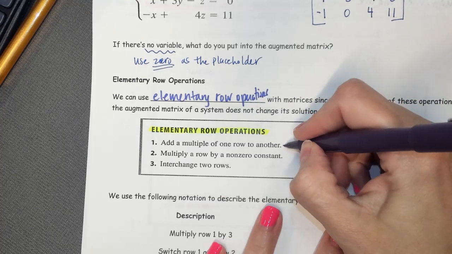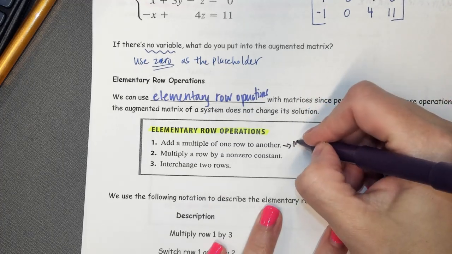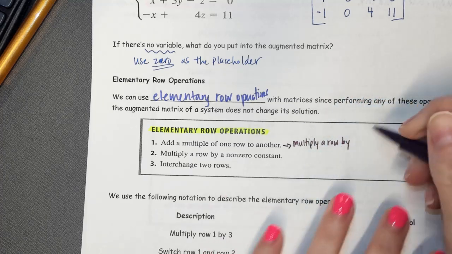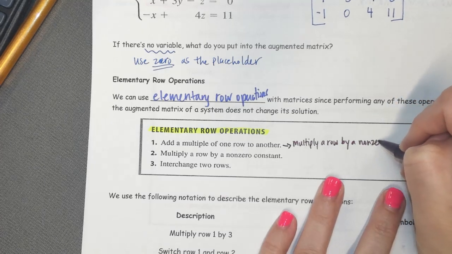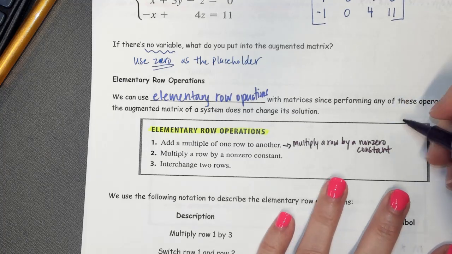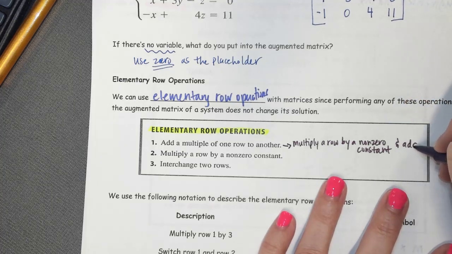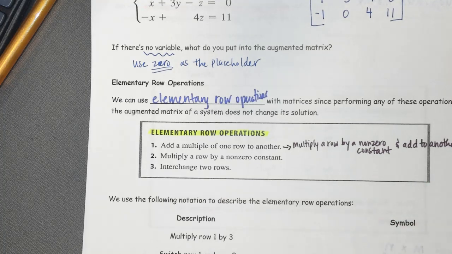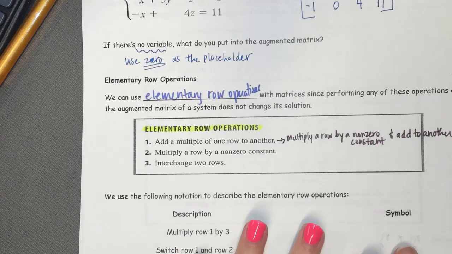Okay, so what that means is you can multiply a row by a non-zero constant. So it can't be 0 because that would change the value. And then you can add that to another row. So you multiply one row by a number and then you add it to another row. Okay, it's very similar to elimination in solving for systems.